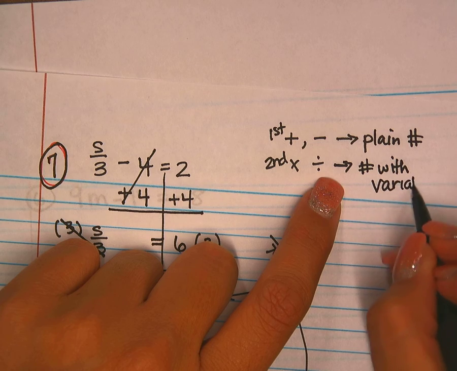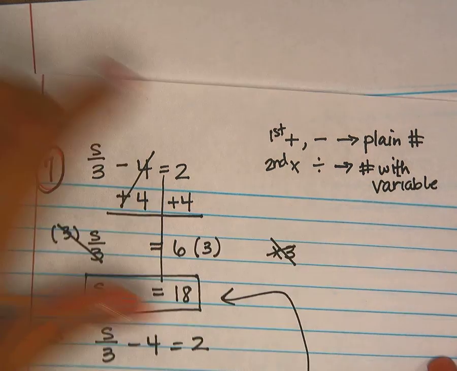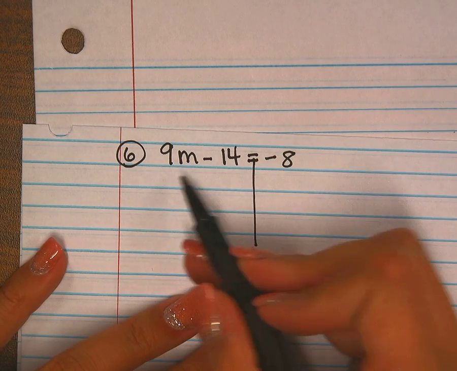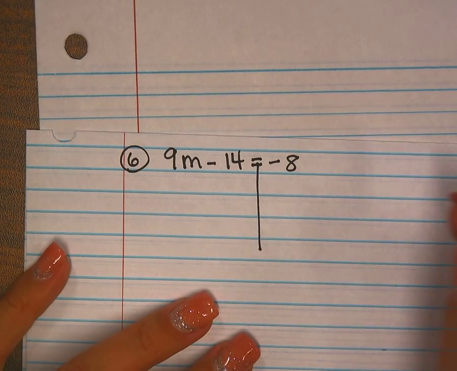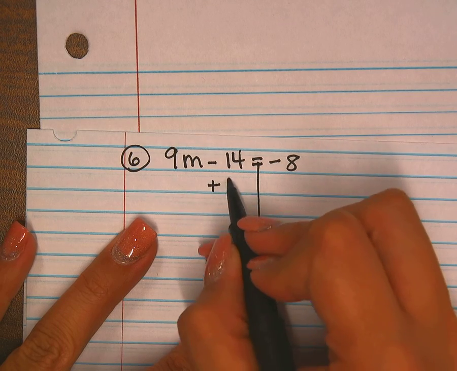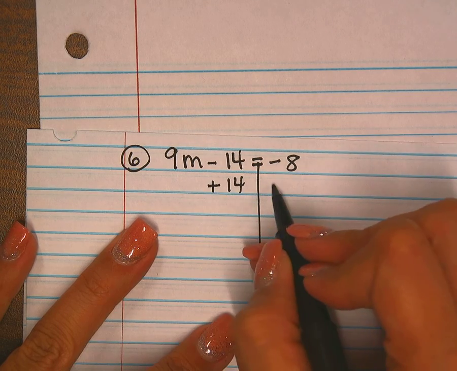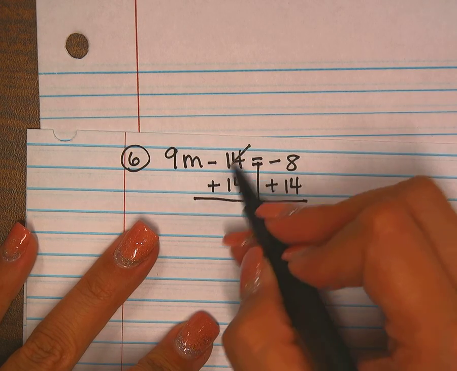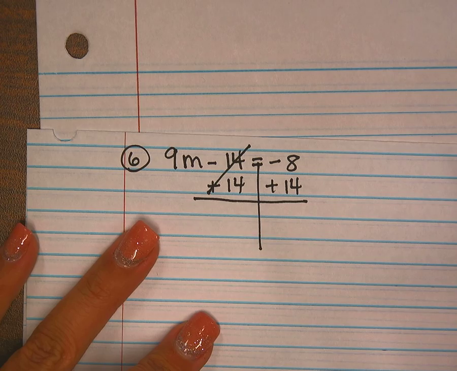Okay. So first of all, we're looking for that plain number. I draw my line so I can indicate left side versus right. My plain number right here is a minus 14. I'm going to add 14, making sure that I put a plus sign. A negative 14 and a positive 14 will cancel each other out.